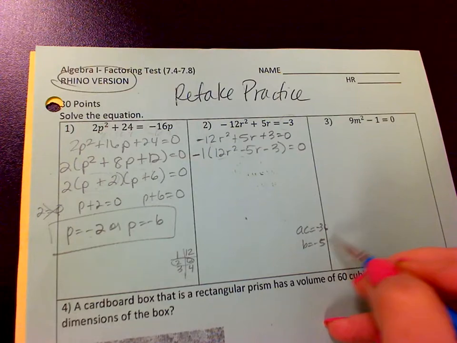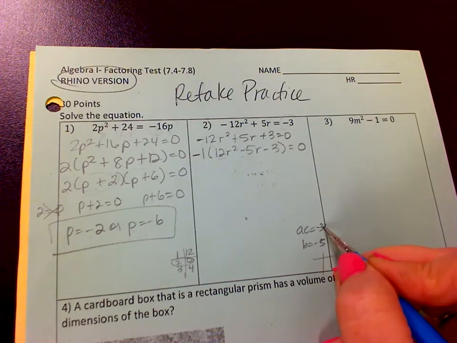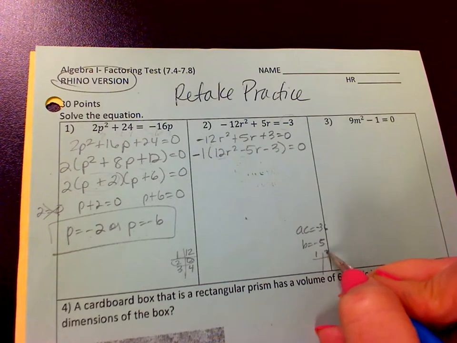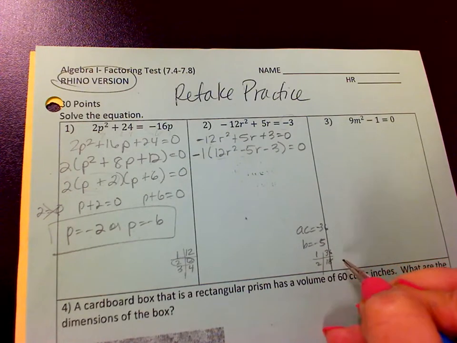So what you're looking for are factors of 36 that multiply to get 36, but add together to get negative 5. So you have 1 and 36, 2 and 18, 3 and 12, 4 and 9, and right there, 4 and 9 are 5 apart. So your numbers are going to be 4 and 9.